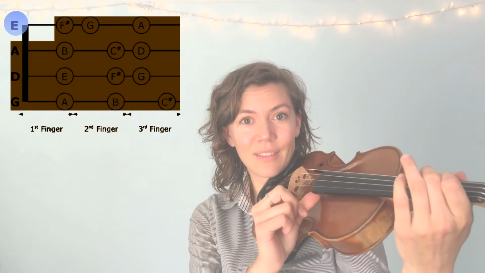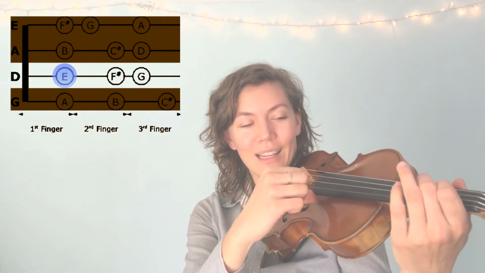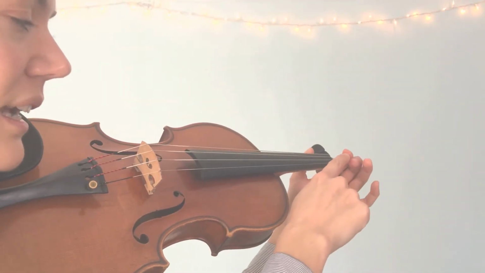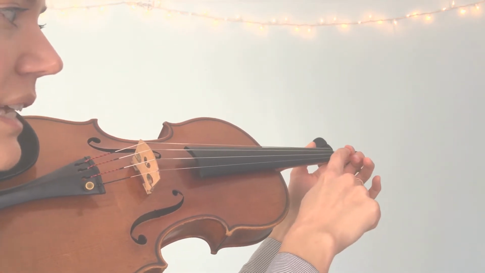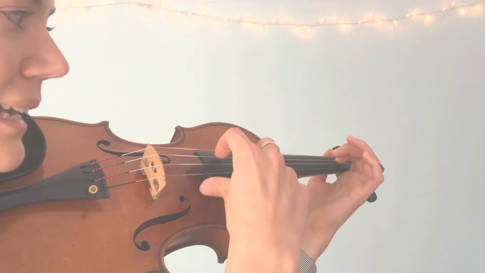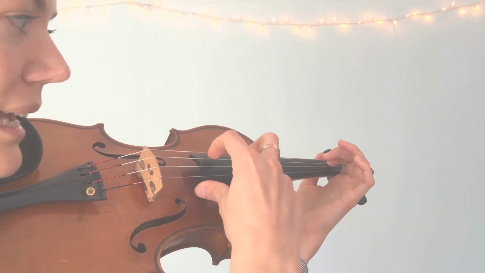Here's E, open string, and here's E on the D string. 2 E's, 1 is high, 1 is low. So make sure you're playing E on the D string. You've got to press that finger down. Now, how am I making these sounds so nice and clear? Make sure you have a nice rainbow arch bridge and you're using the tip of your finger so you can see a little groove in the tip for your string. E, high E, low E, high E, low E.